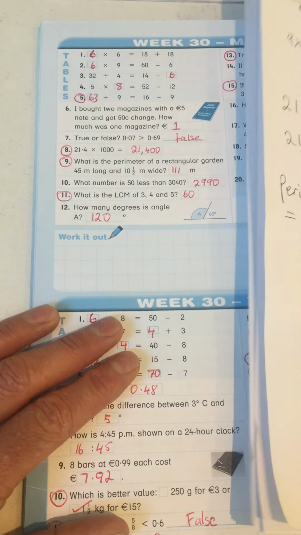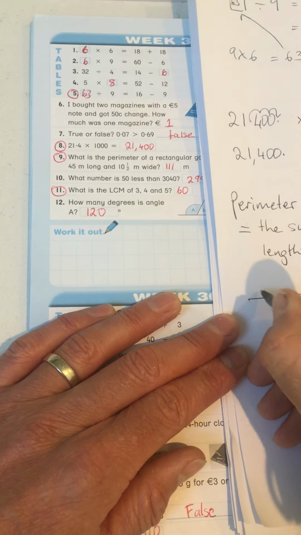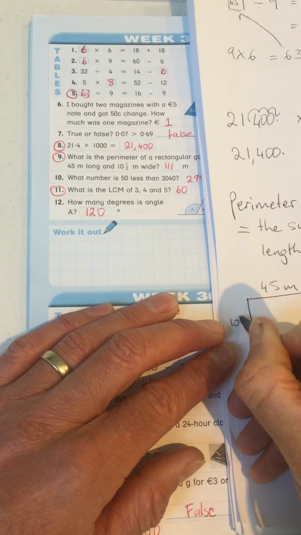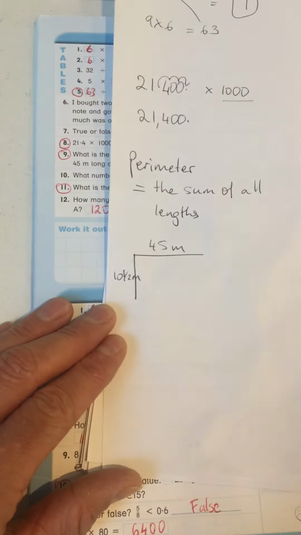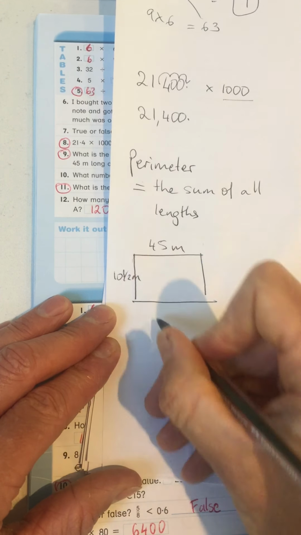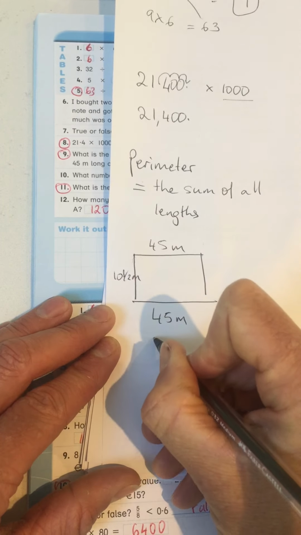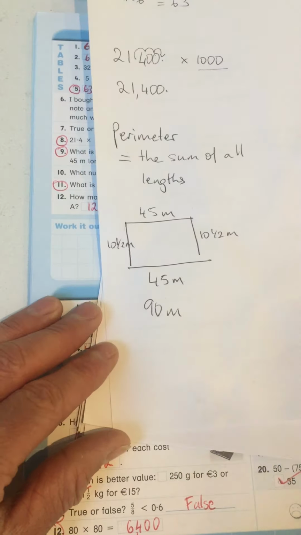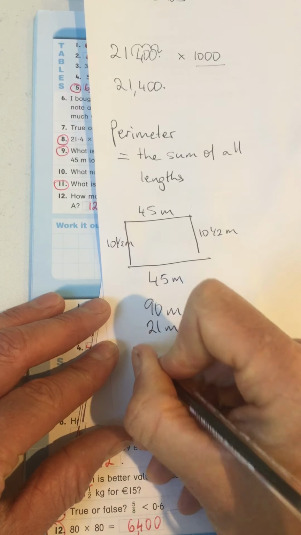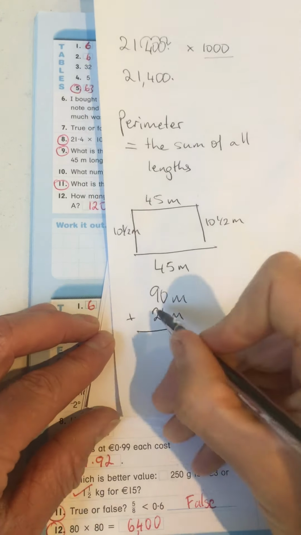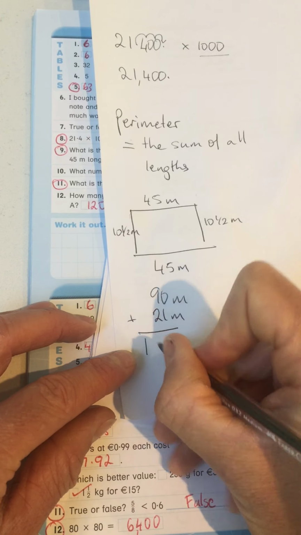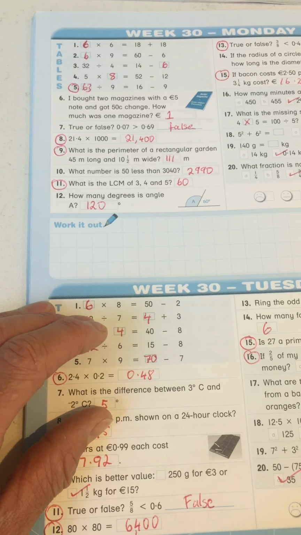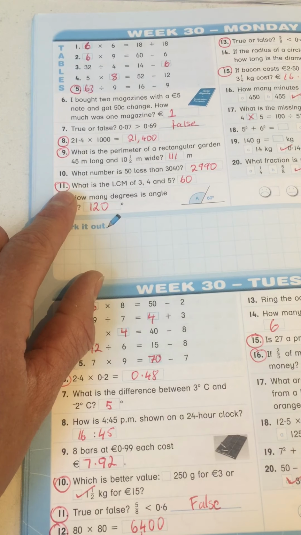So we know one length is 45 meters, the width is 10.5 meters, so we need to find the perimeter. So 45 and 45 are the two lengths, which is 90 meters, and 10.5 and 10.5, which is 21. And we sum all the lengths. So we get 111 meters.